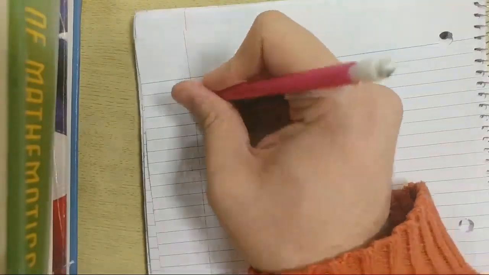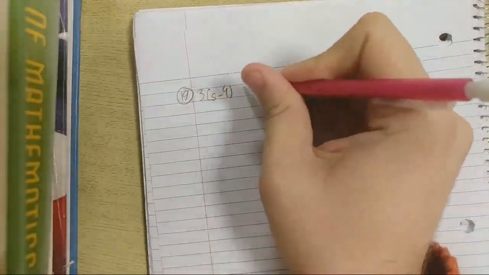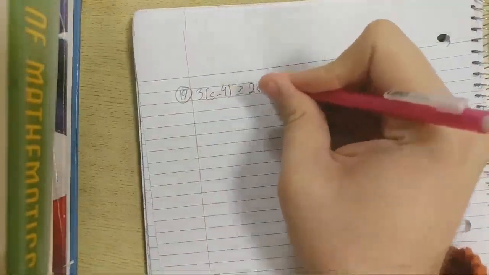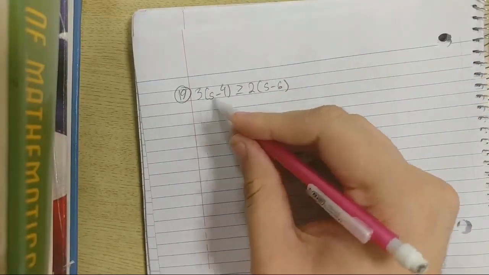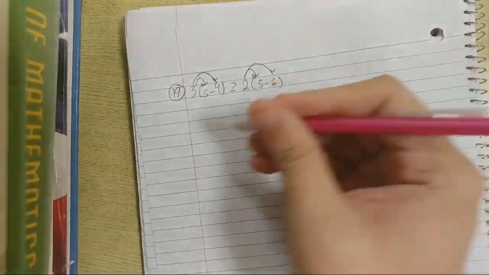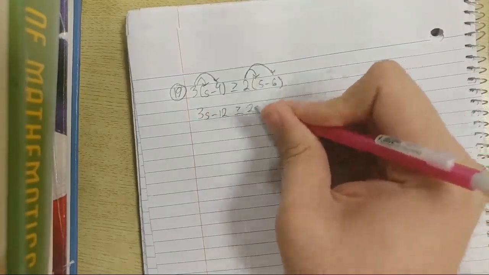Let's do, oh, well, they're annoying. Oh, let's do number 19. Let's do number 19. So we got 3 times s minus 4, parenthesis, is greater than or equal to 2 times s minus 6. Okay? So we're going to distribute here and here, and this 2 is going to distribute here and here. So we got 3s minus 12 is greater than or equal to 2s minus 12.